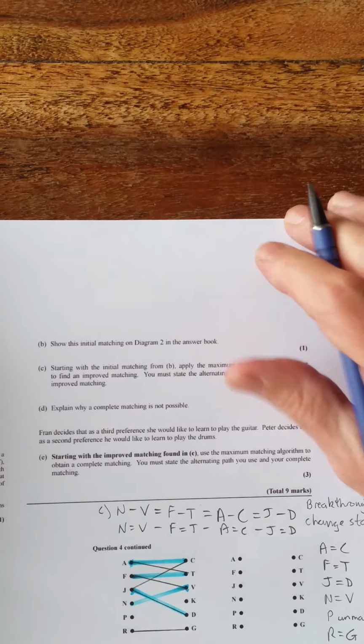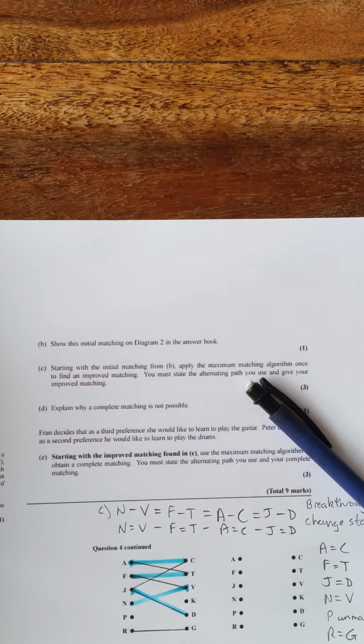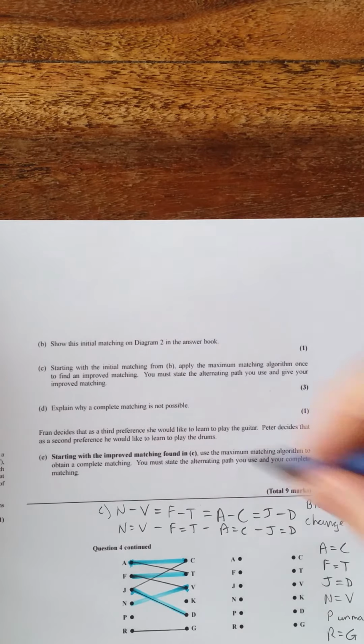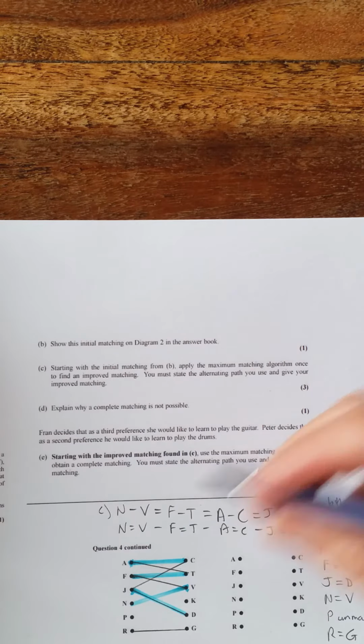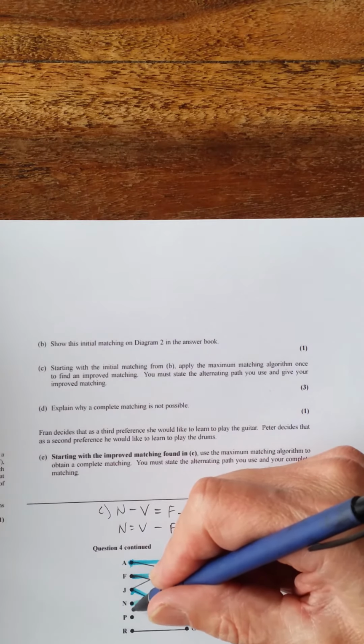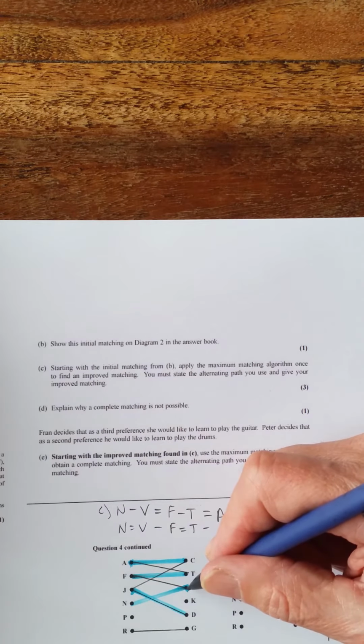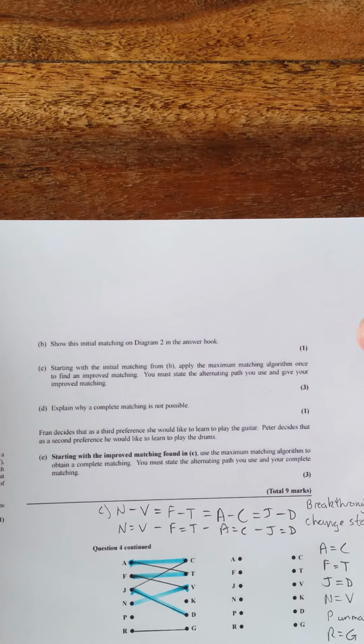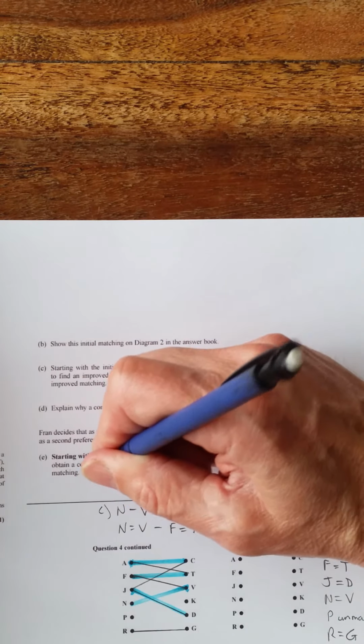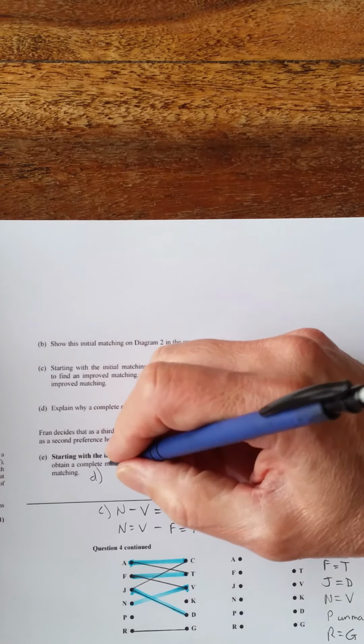Now let's have a look at part D. I'll just put the top on this first. It says, explain why a complete matching is not possible. Now, there's a few answers you can have here, but Ned and Peter can only do violin. Because that's their only choice, one of them has got to do it, so the other one can't have that. So that's probably the easiest way to answer this. I'll put the D there. D, let's see, what can I say?